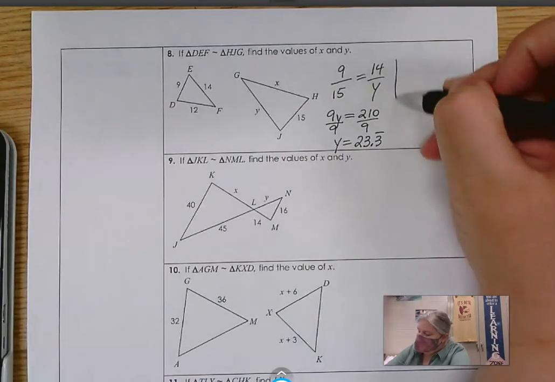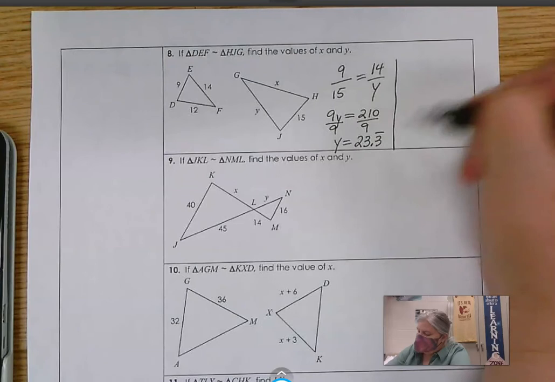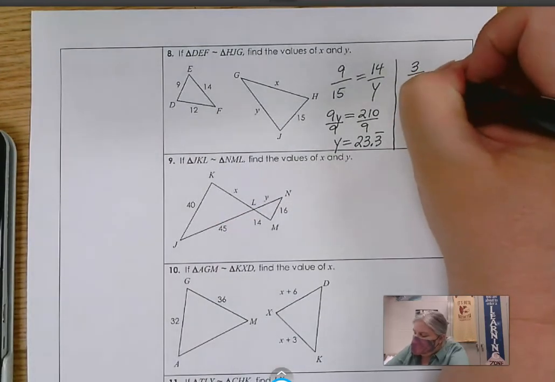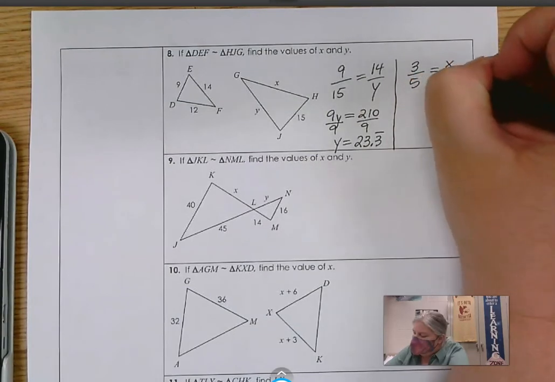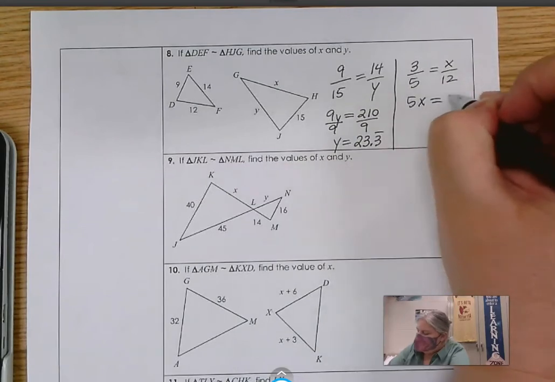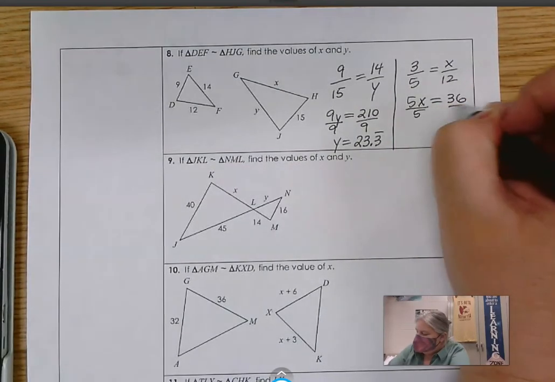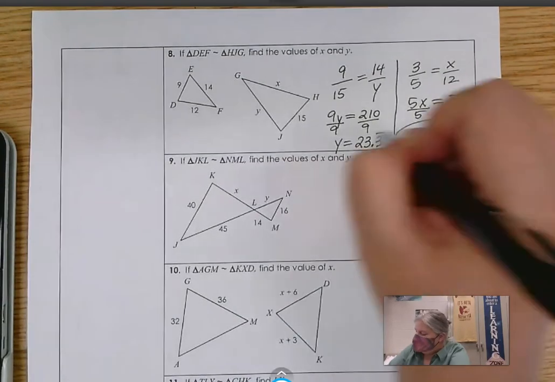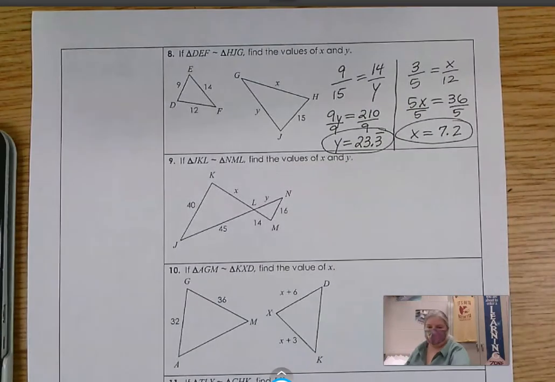Now I'm going to go back and set up a proportion to find x. I could say 9 over 15 equals, x is GH, so that goes with FD, so that's 12. 9 over 15 equals x over 12. But I'm going to simplify the 9 over 15 and say 3 over 5 equals x over 12. It'll just make it a little easier to do in my head. So 5x equals 36. Still going to get a decimal. That's going to be 7.2. So there are my answers for number 8.